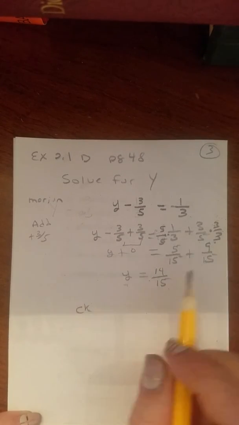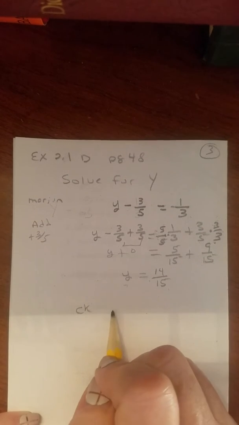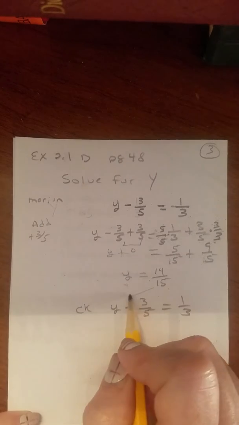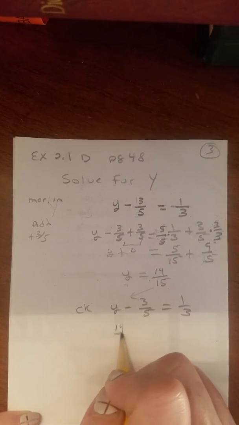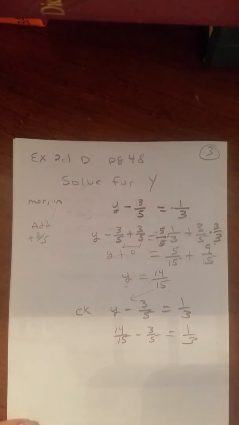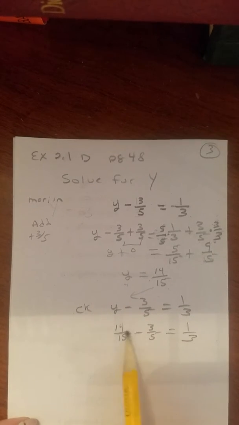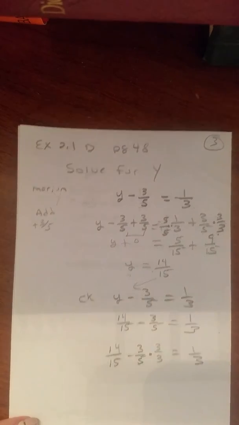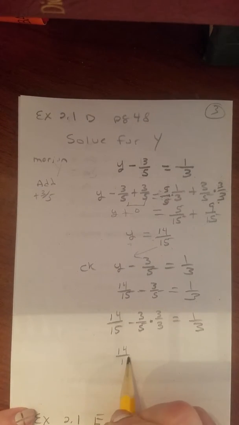We might have made a mistake. Who knows? We may have made mistakes up here. So we're going to take our original equation. We're going to substitute in our answer, 14/15 minus 3/5. And we're going to simplify. Well, I cannot subtract these because they don't have a common denominator. But if I take this 3/5 and I multiply it by 3 over 3, because 5 times 3 is going to give me that 15 I need on the bottom, I end up with 14/15.